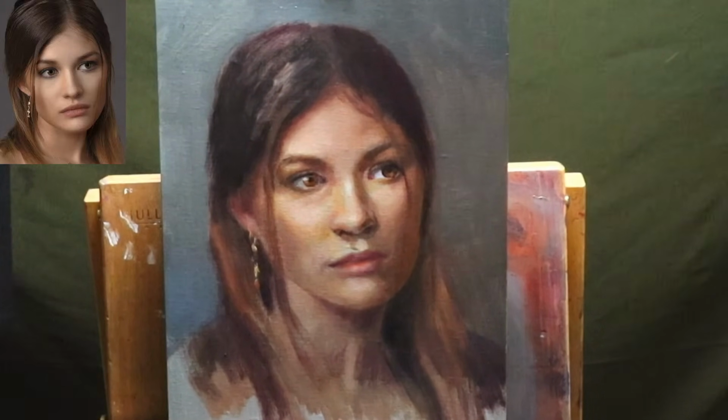So once the alkyds start to dry a little bit, add some linseed oil to the brush, and they're just fine.